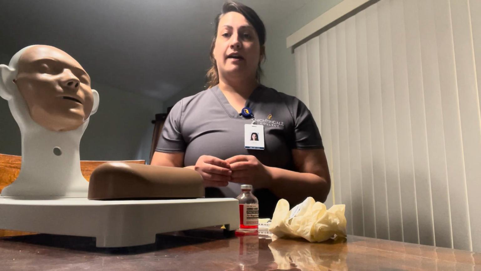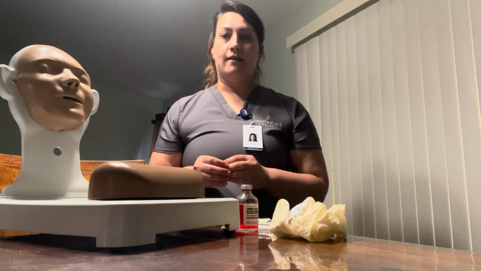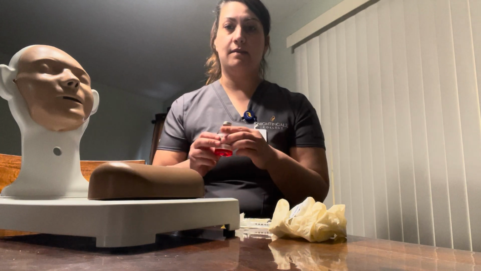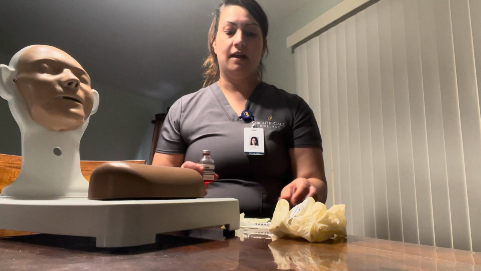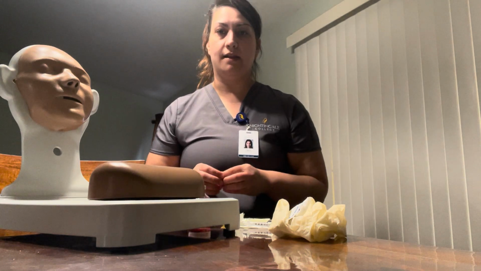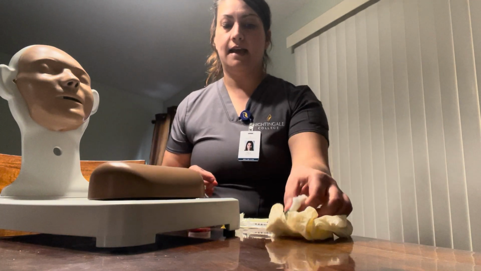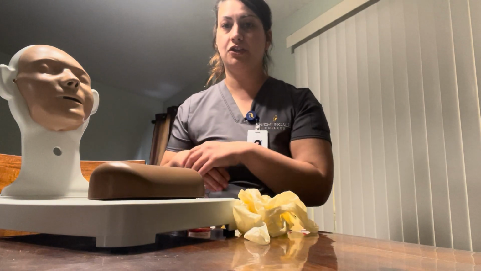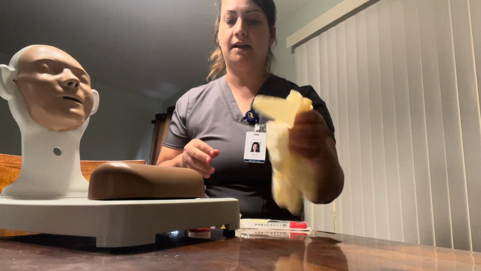So then I will verify in the MAR the patient's medication, which is heparin, and we're giving our patient 1 milliliter. All right, next I'm going to do hand hygiene and apply my clean gloves.